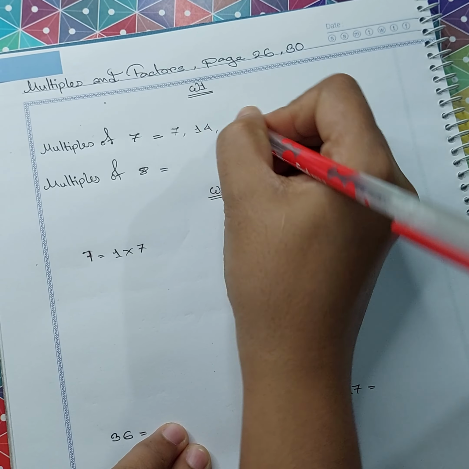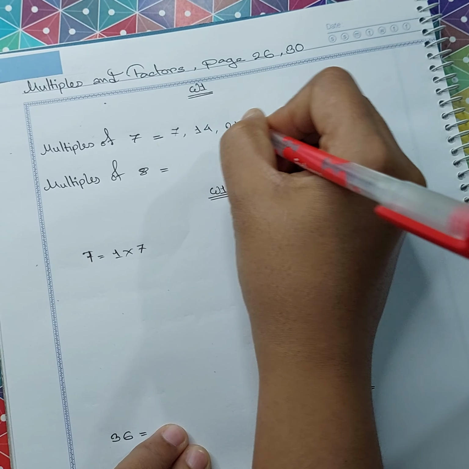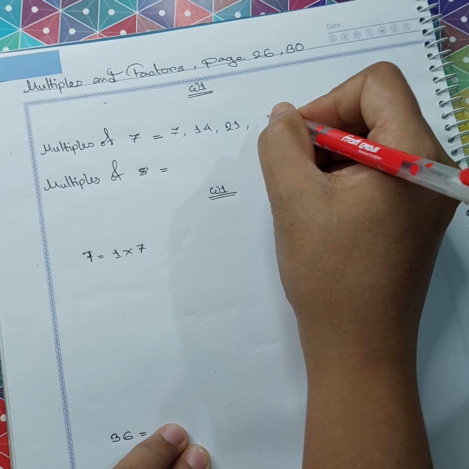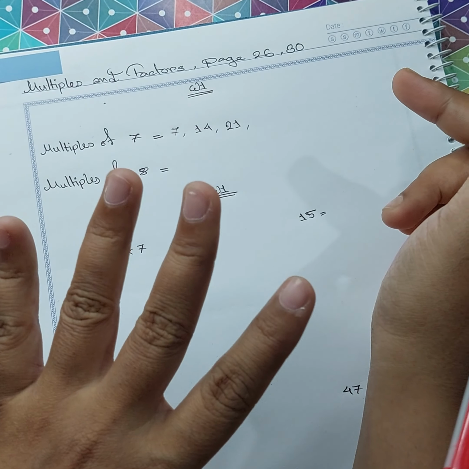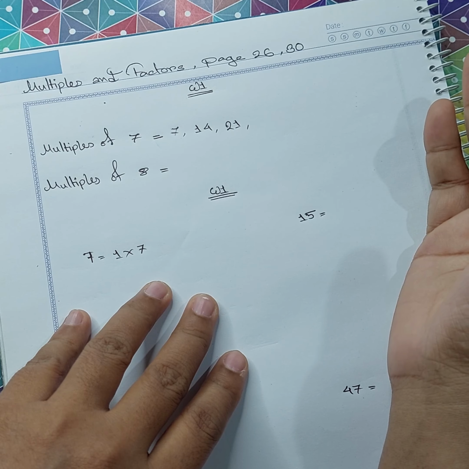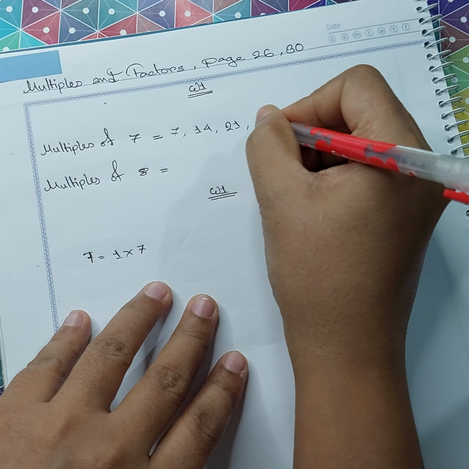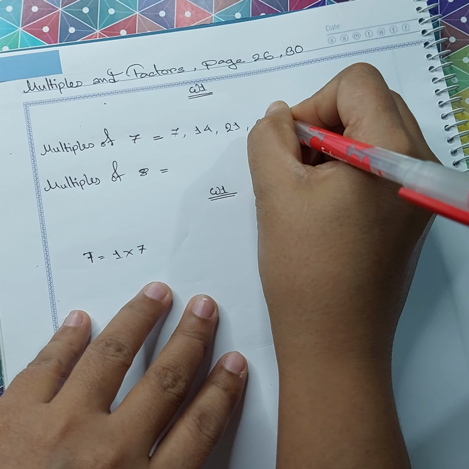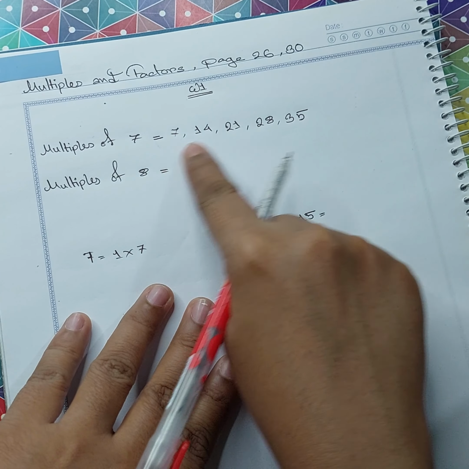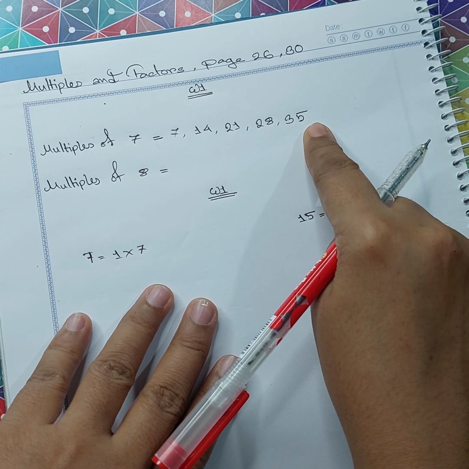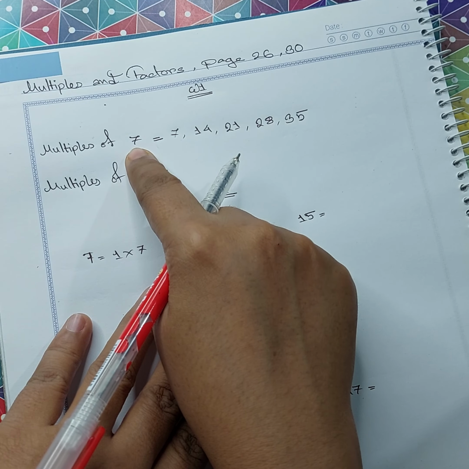7 twos are 14. 7 threes are 21. 7 fours are... we are going to find out 5 multiples: 2, 3, 4, now 5, up to 5, okay? So you can see all these numbers are multiples of 7.